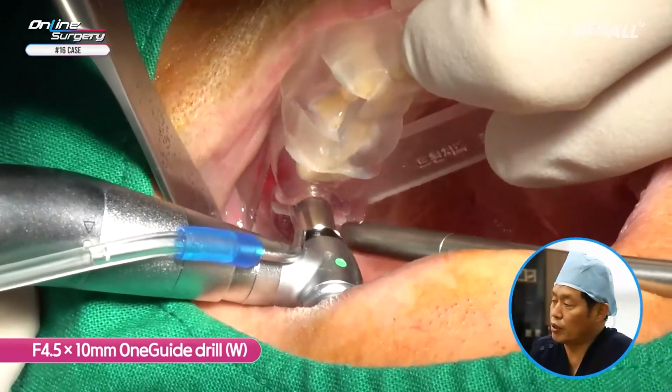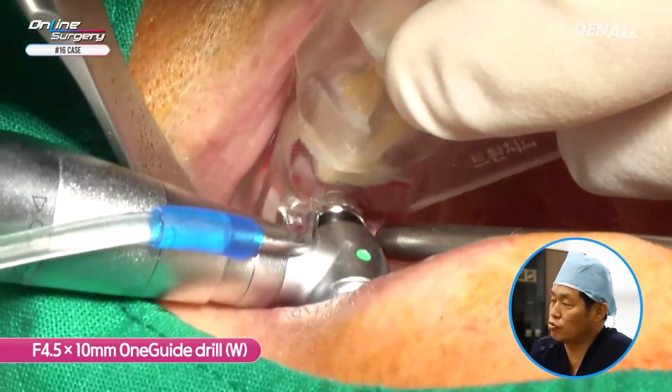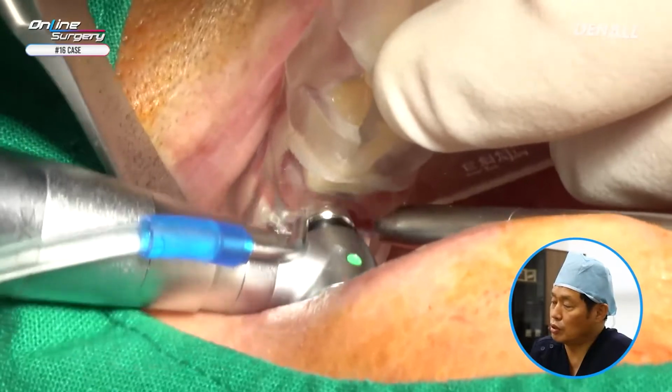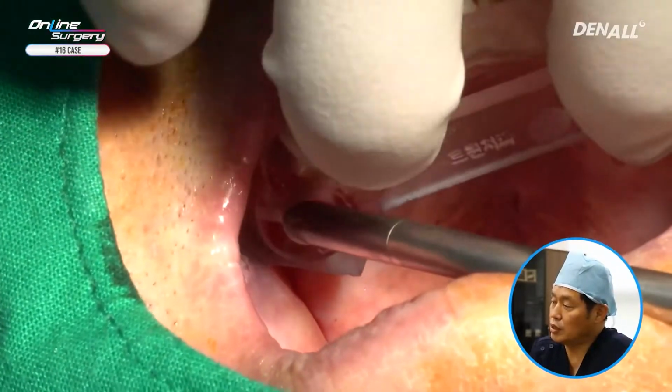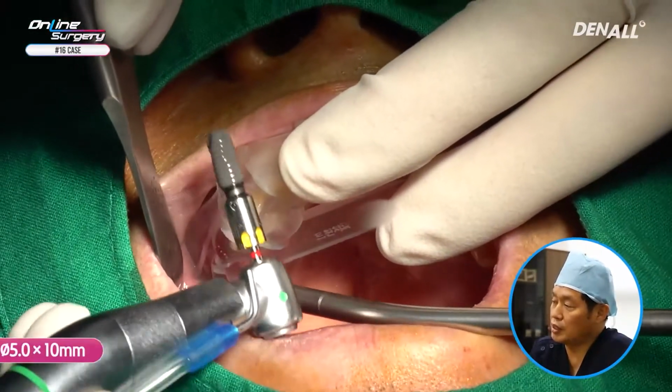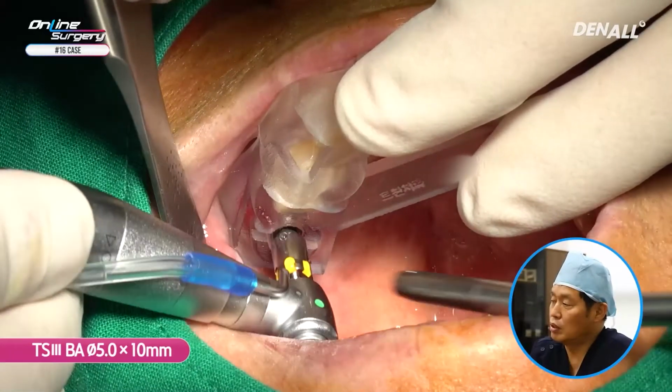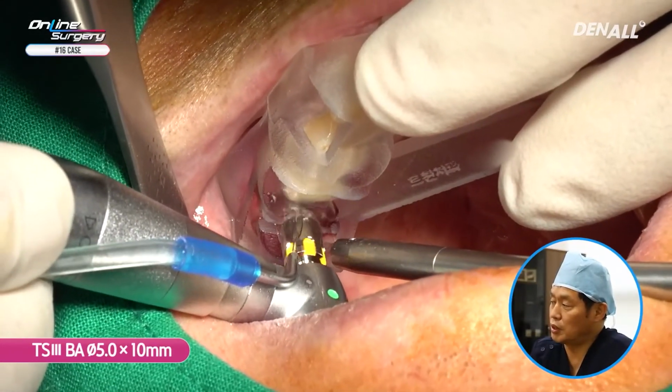4.5 by 10 millimeter drilling is done. Bone quality is not very good. TS3 5.0 by 10 millimeter is going to be done, and the final drill is going to be done up to 4.5. Fixture installation is going to be done.